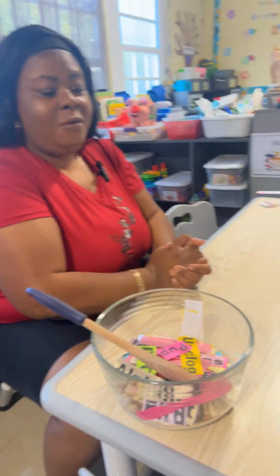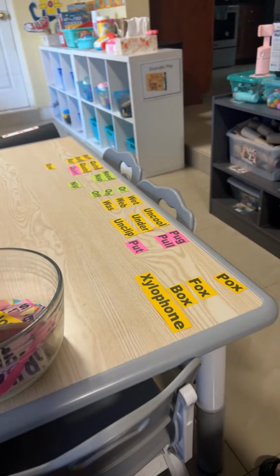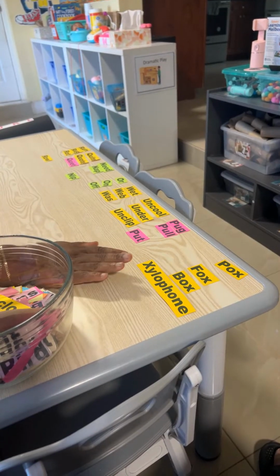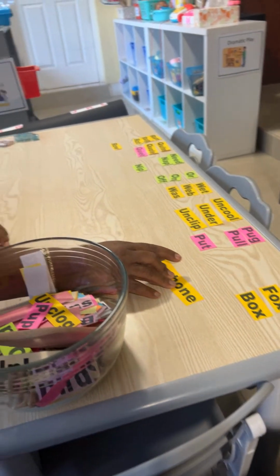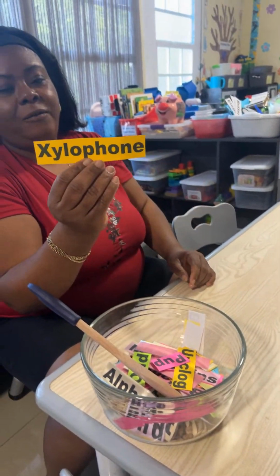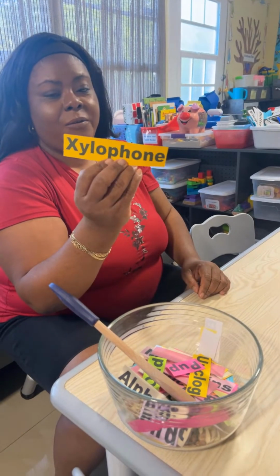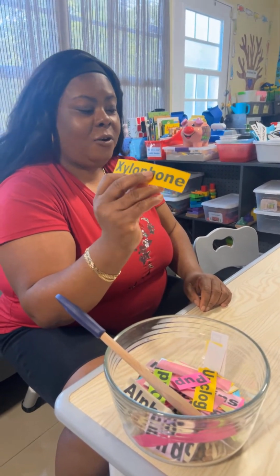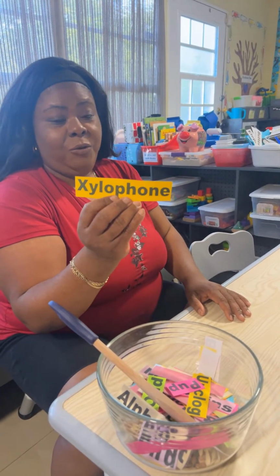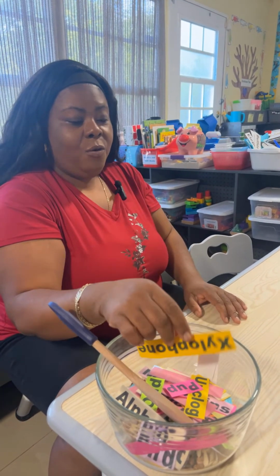And the last letter sound we have is the X. We're going to choose this one. Xylophone. So you tell them this is a xylophone. What is a xylophone? So you ask them that question too. They'll know because you had that instrument in your classroom for them to play music. So again, xylophone, we'll put that in there.